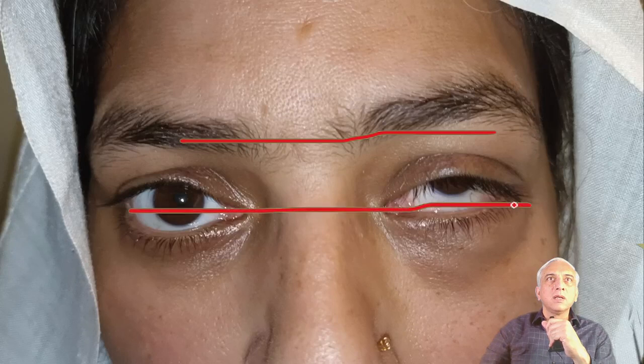Here you can see, if I draw a line over here, this line will go over this area. If I draw this straight line over here, but if I draw it over here, you can see this is the area which is above.